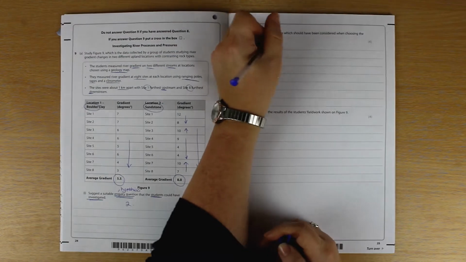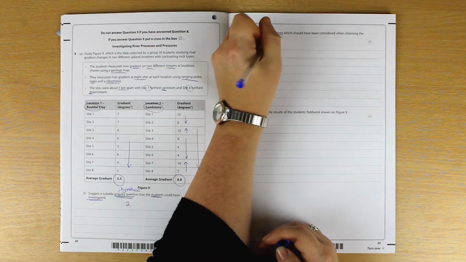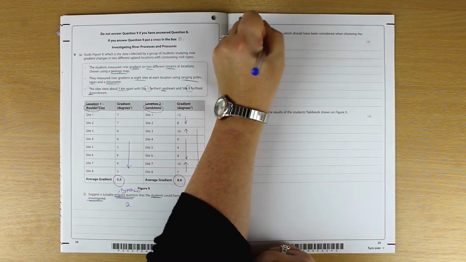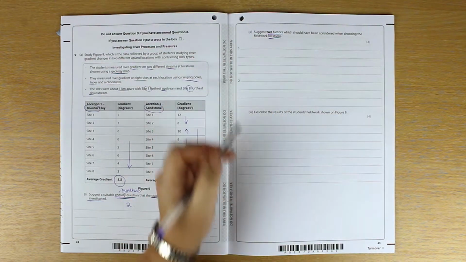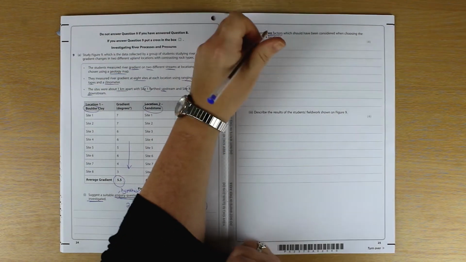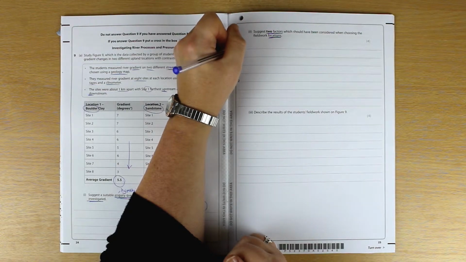The next question over here is a fairly standard one. 2 factors that could have been considered when choosing fieldwork locations. So in other words, can I think of 2 ideas, 2 things that I should have thought about when I'm choosing my fieldwork locations? Now this is where you've almost got to sort of apply what you know. We went through why we chose our sites when we looked at both rivers and urban, and any site location has got to sort of be approached from 2 sort of aspects really.